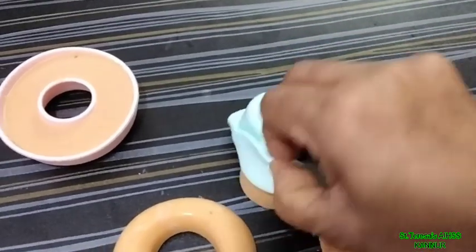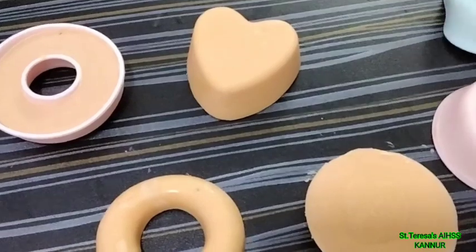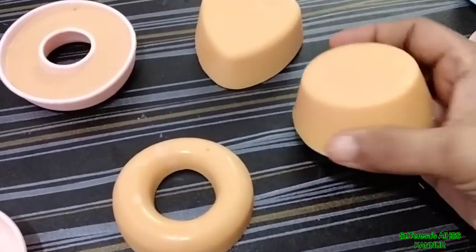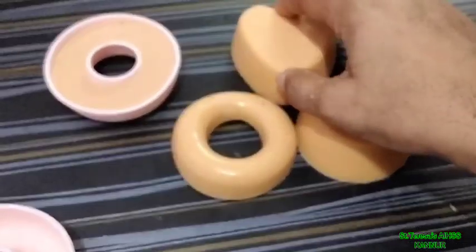So I hope everybody will try to do this at home. Please take the help of your parents. Try to do it. It is good to make our own products at home. So this is one of the uses of alkalis what we have learned.